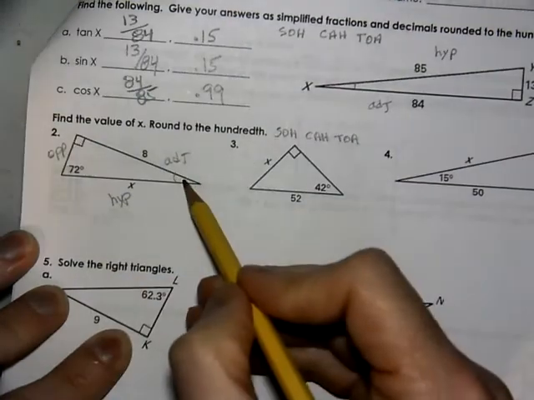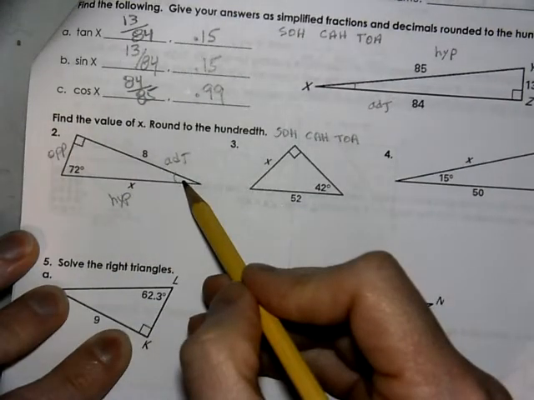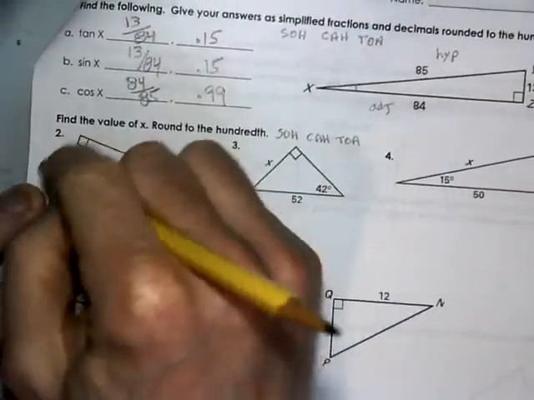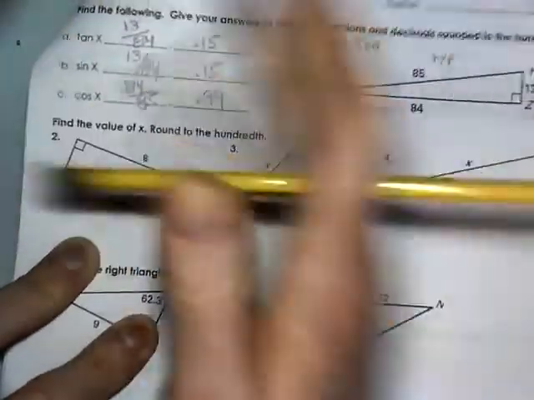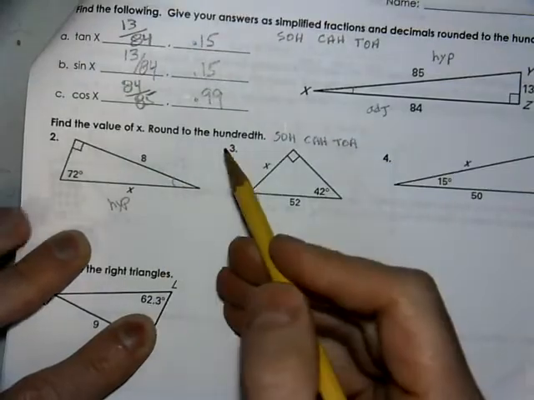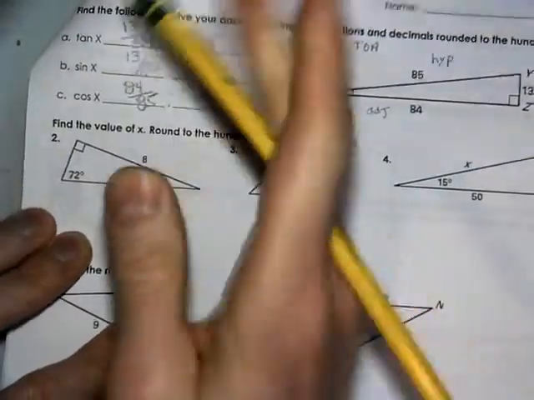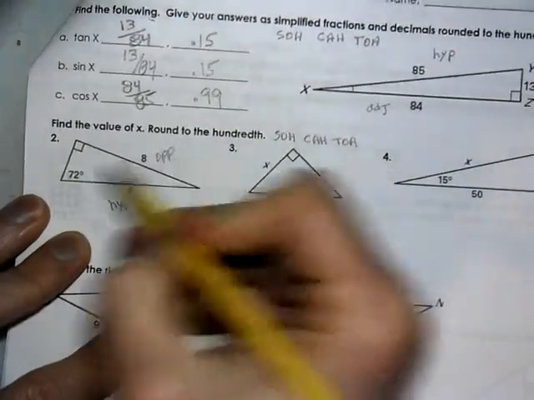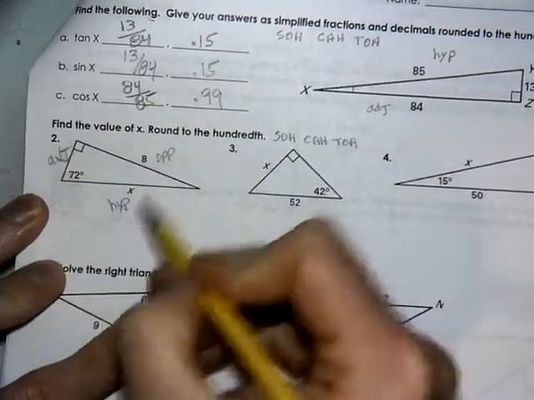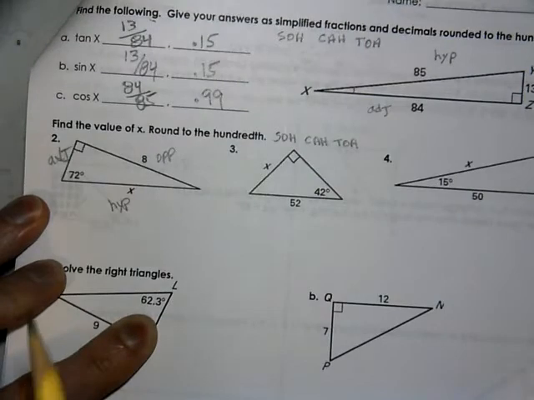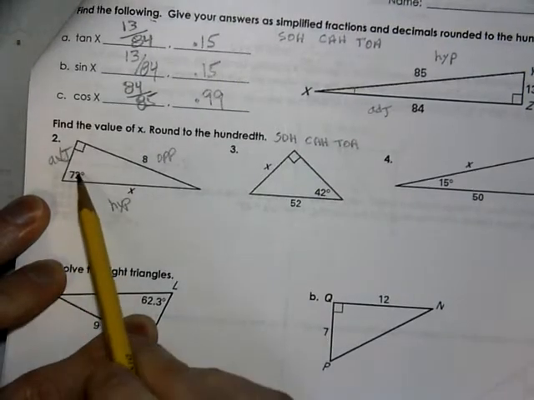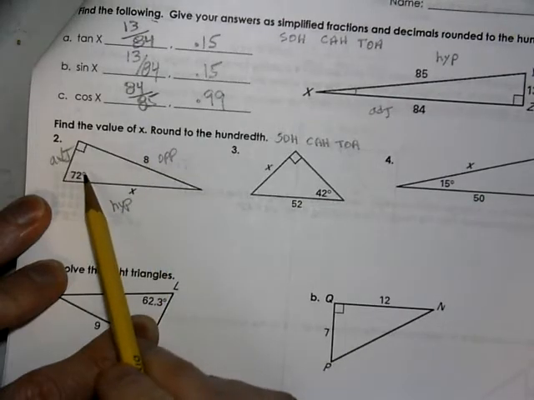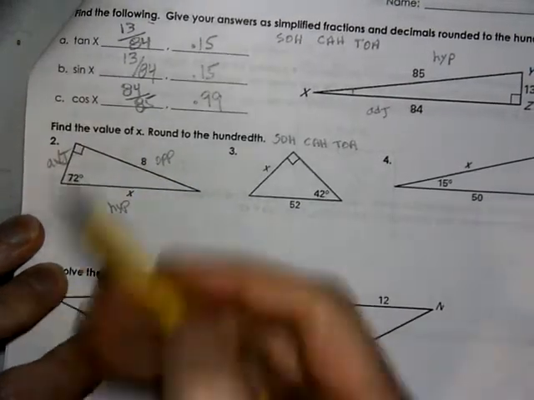Well, I'm sorry, I took it from this angle. This angle doesn't have an angle value. We need to go from the 72. We could figure this one out, it'd be 18, but let's go from the 72 and say opposite, adjacent, and hypotenuse. So in other words, it matters which side is considered the opposite. It has to be across from the angle you're going to be working from.